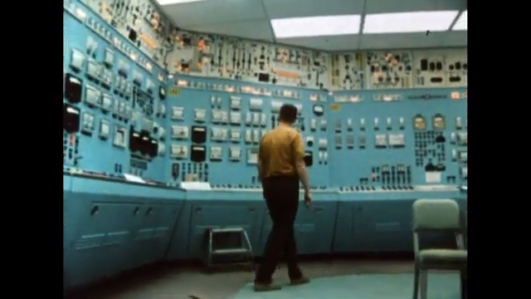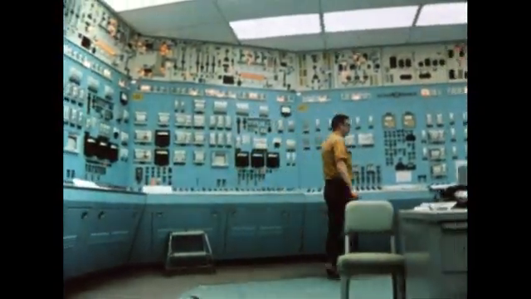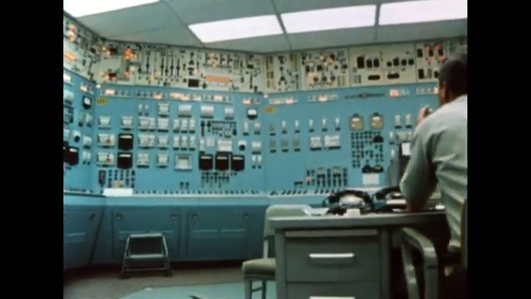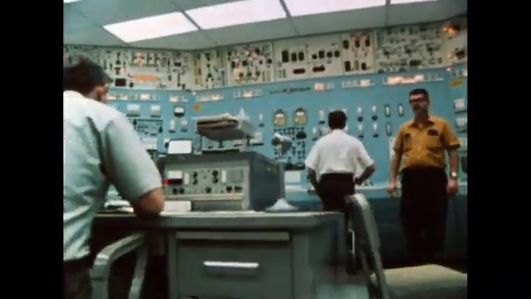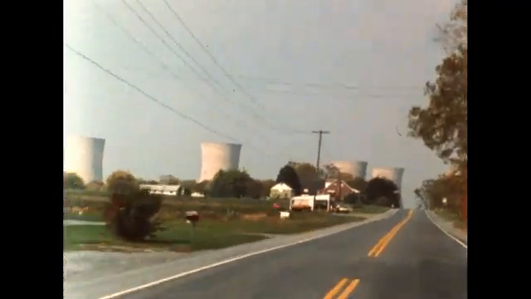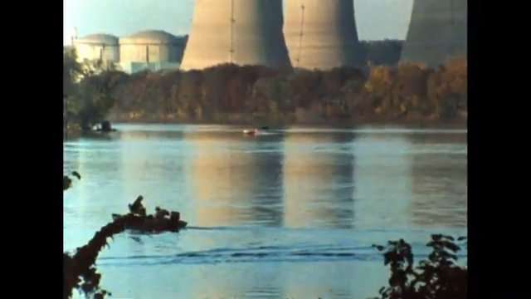No reactor has ever melted down anywhere in the world, but if one did, it would probably threaten the lives of people living nearby. The possibility of a meltdown at 3 Mile Island was over long before anyone knew there was a problem. In fact, 3 Mile Island may never have endangered human lives. But we really don't know.